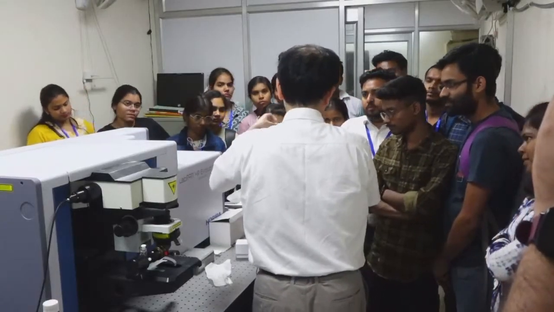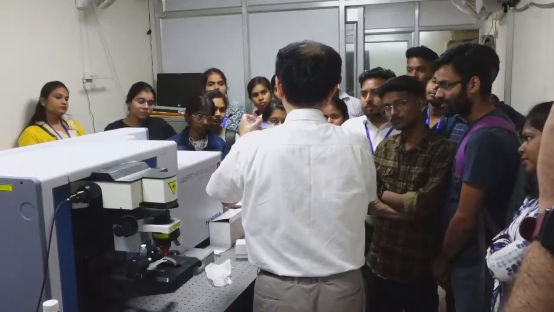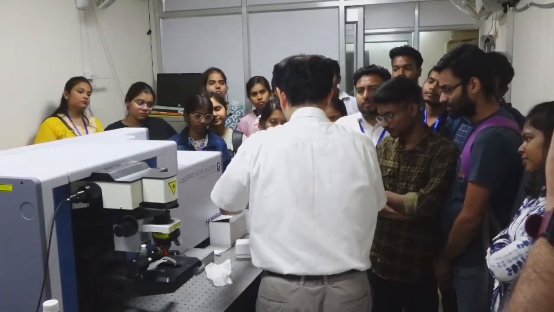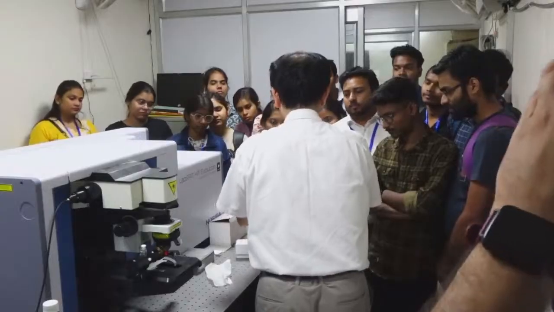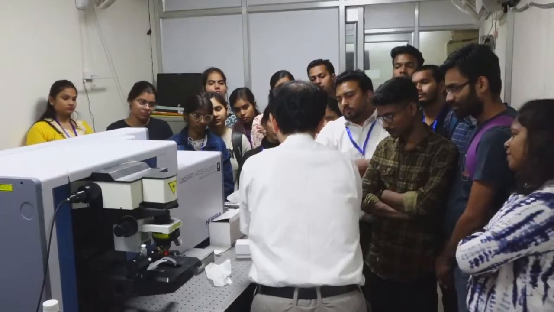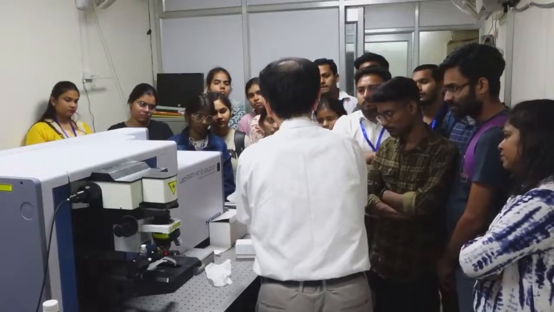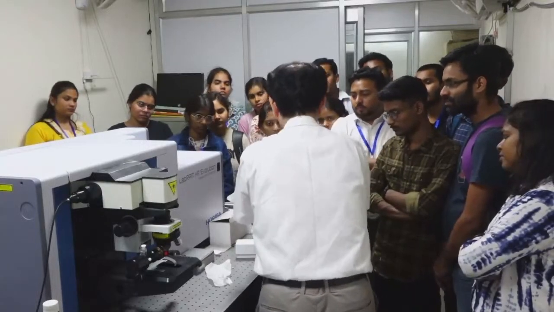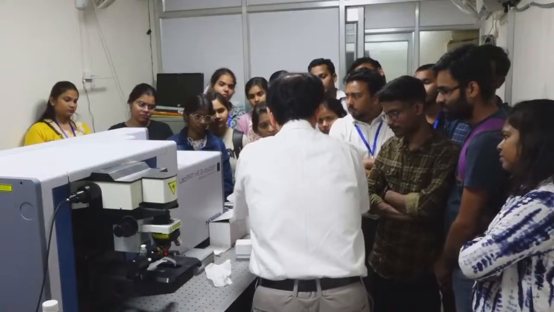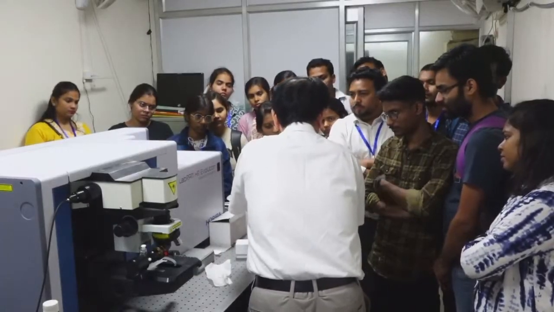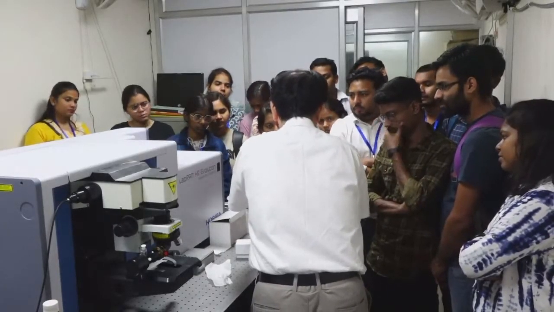It depends only on the numerical aperture of these optics. If the optics can gather signal from a larger solid angle, then the signal count becomes larger. If this is a small lens, it only gathers a small solid angle, then it is less efficient.